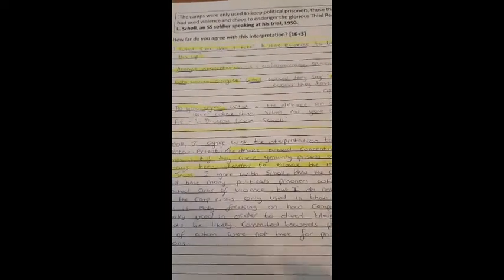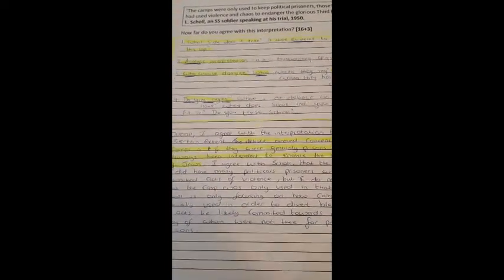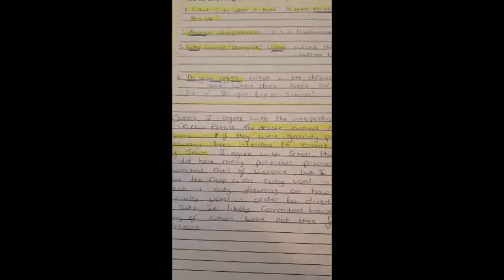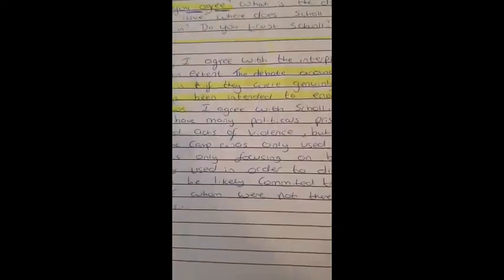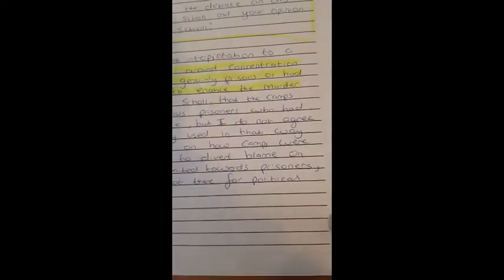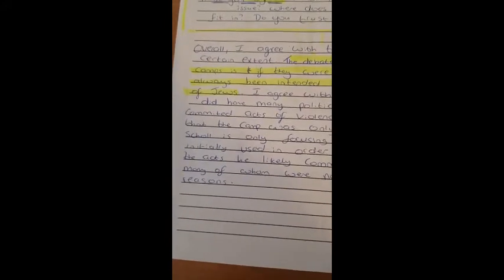He'll say, no, they were always prisons, and somebody else would say, hang on, they were later used as death camps, so is that true? Here's my opinion. I agree with Scholl that the camps did have many political prisoners who had committed acts of violence, but I do not agree that the camp was only used in that way. So that's my opinion, and I've said why I have that opinion.